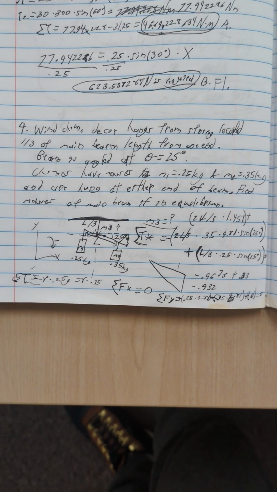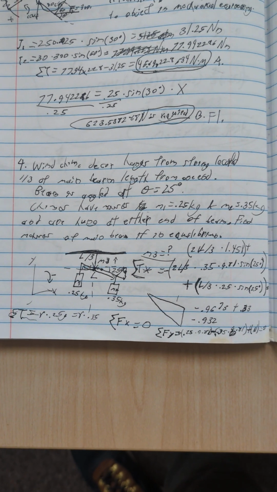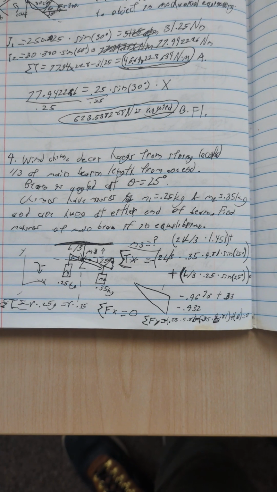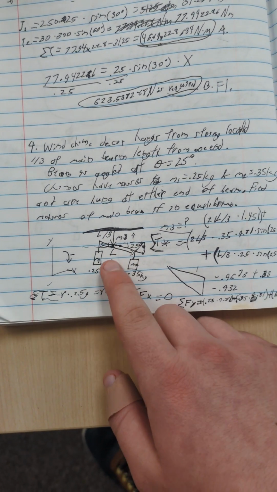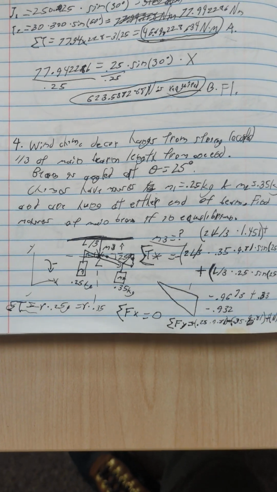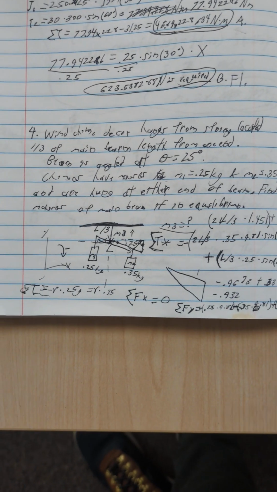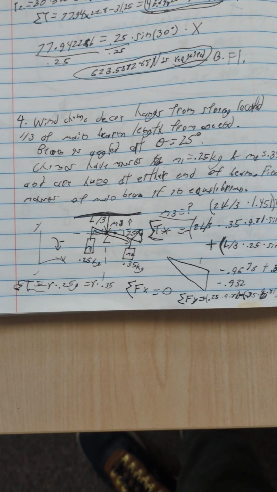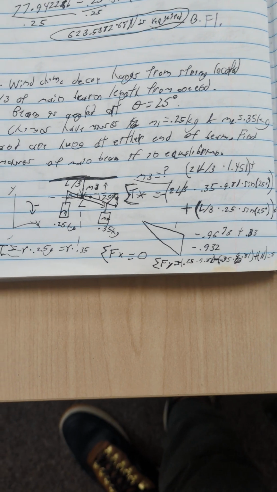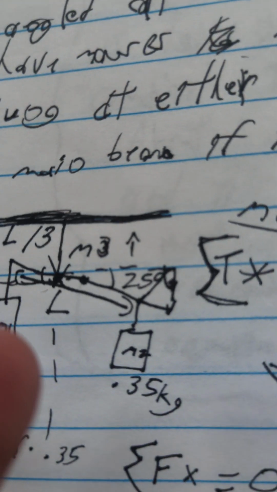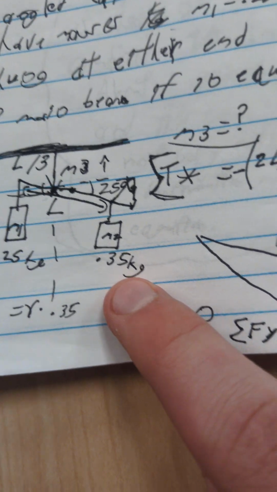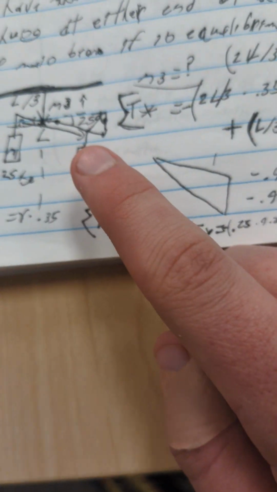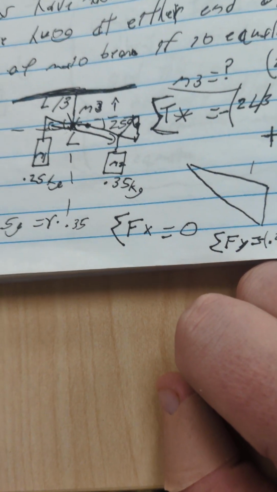So question 4 is asking about a wind chime decor, and it hangs from a string. So pretty much the string holds a bar, and the bar on each side holds a string with a mass. The beam is angled at 25 degrees. The chimes each have a mass, respectively, mass 1 being 0.25 kilograms and mass 2 being 0.35, and they're hung at either end. Find the mass of the main beam if it is in equilibrium.